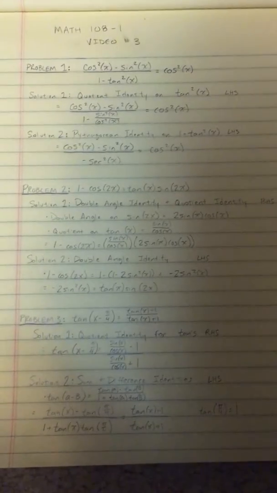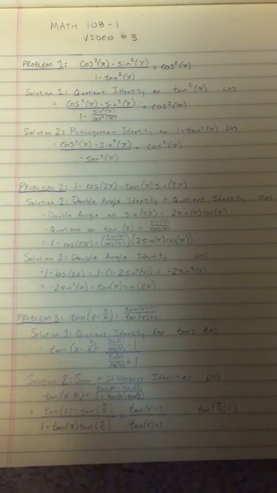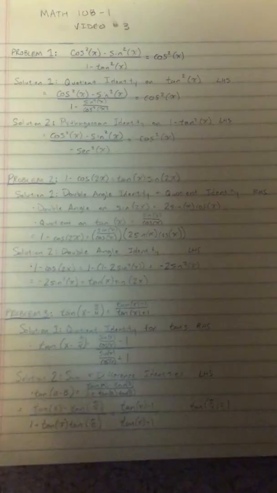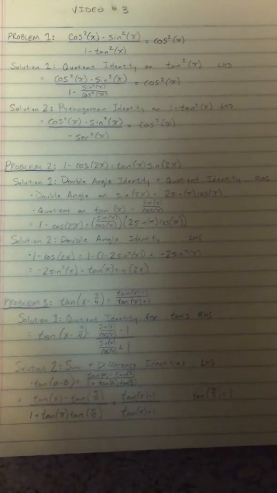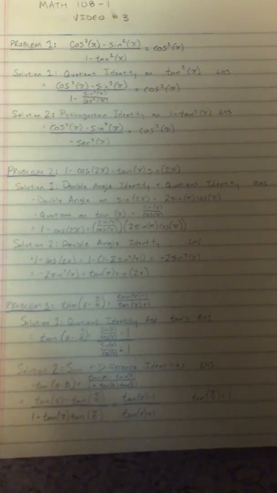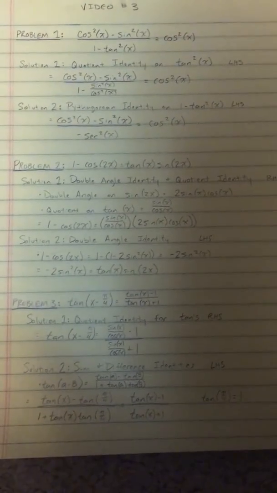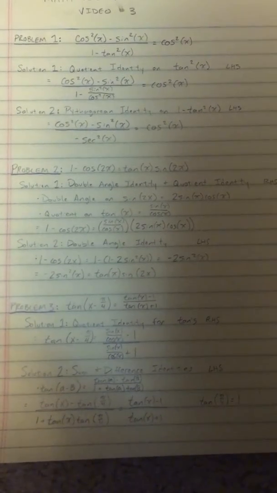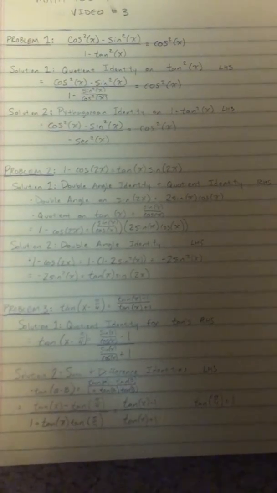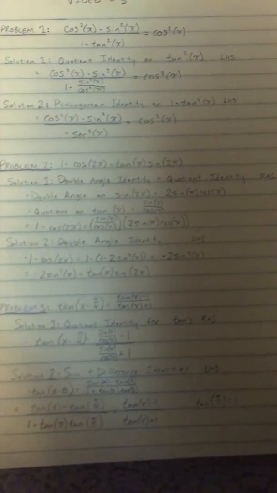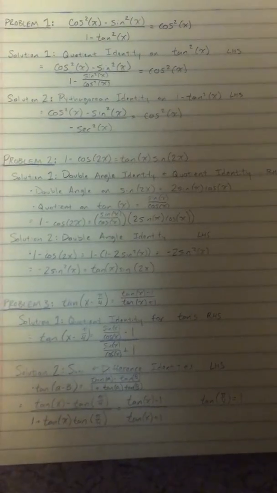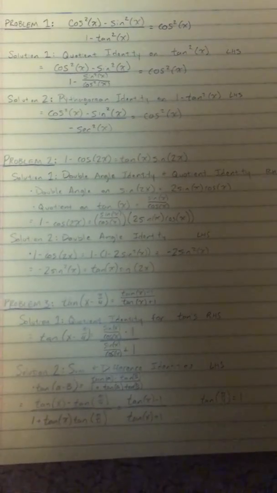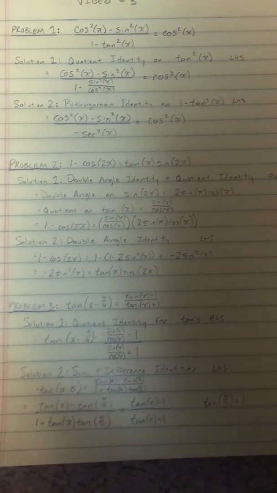For problem number 2, we have 1 minus cosine of 2x equals tangent of x times sine of 2x. For the first solution, we can apply the double angle identity and the quotient identity to the right-hand side. The double angle on sine of 2x would make it 2 sine of x times cosine of x, and the quotient identity on tangent of x would give us sine of x over cosine of x, which would give us like terms on both the right-hand and the left-hand side.